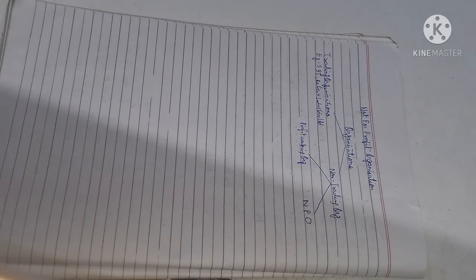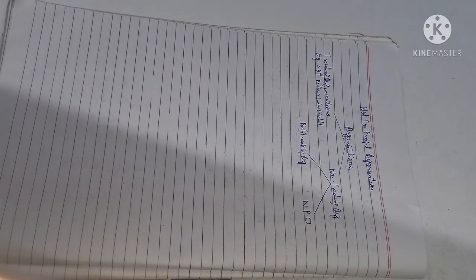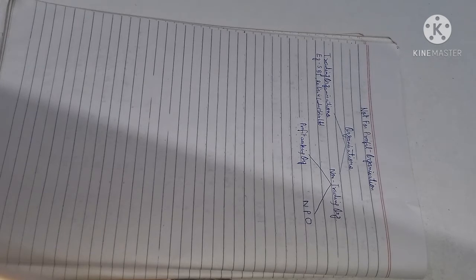This is the basic idea of what a not-for-profit organization is. Now, they have to prepare certain books of accounts. For the not-for-profit organizations we have to prepare receipts and payments account, income and expenditure account, and balance sheet. These are separate formats because these are not for profit organizations.